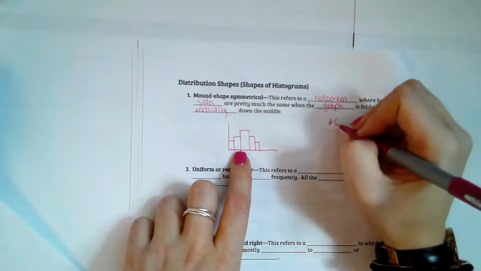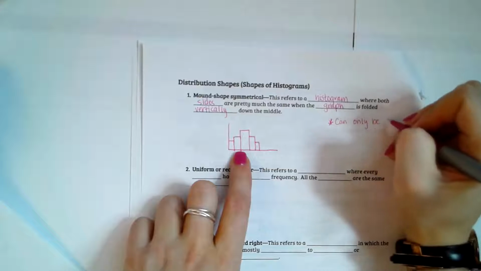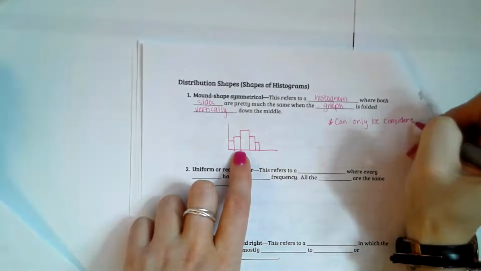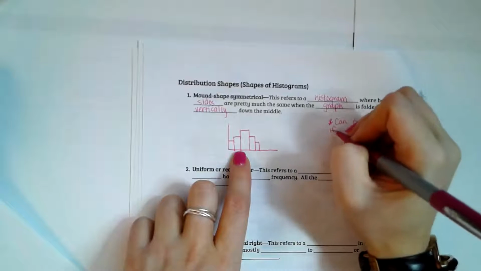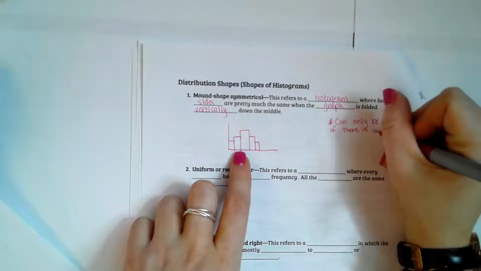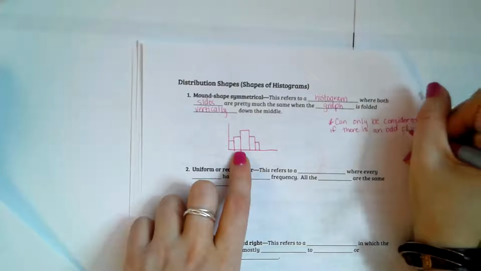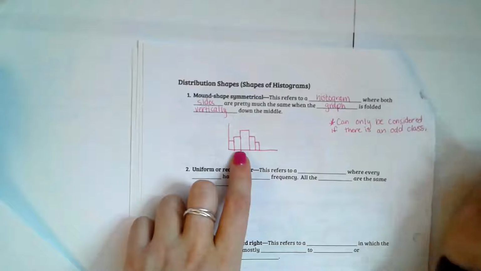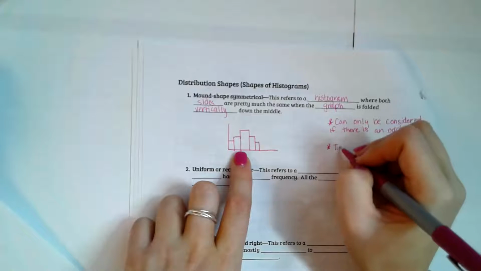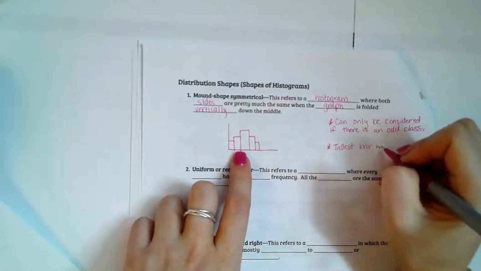Okay. And your tallest bar must be in the middle.